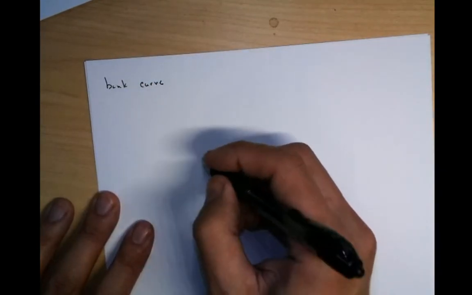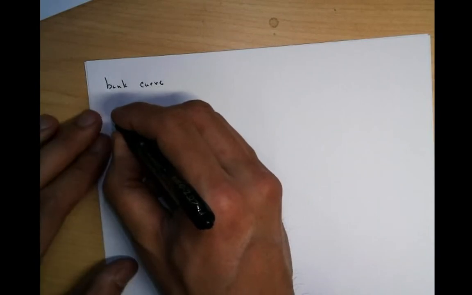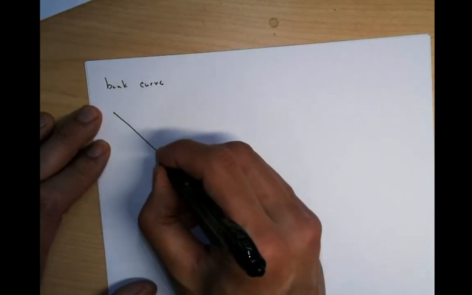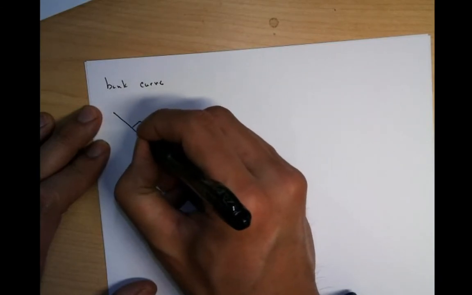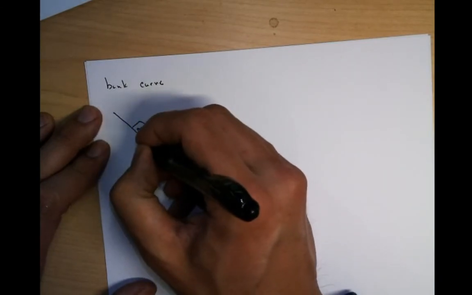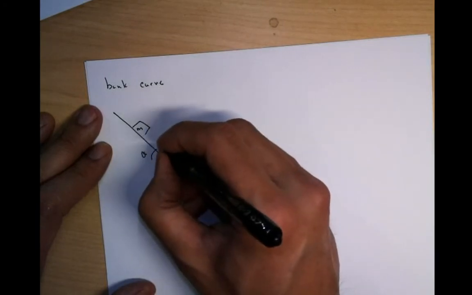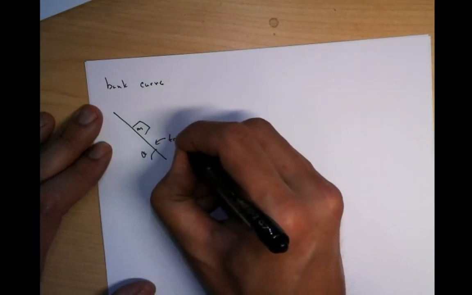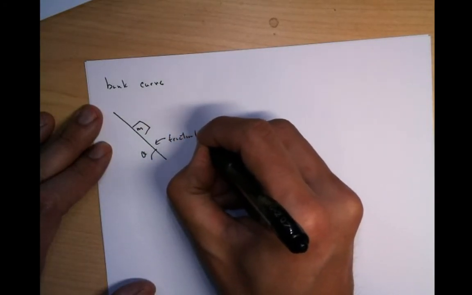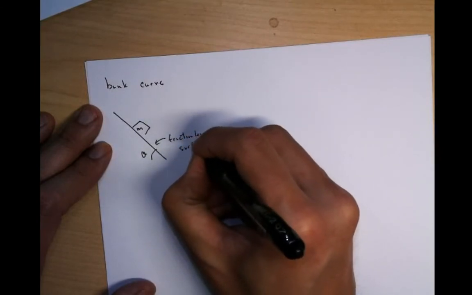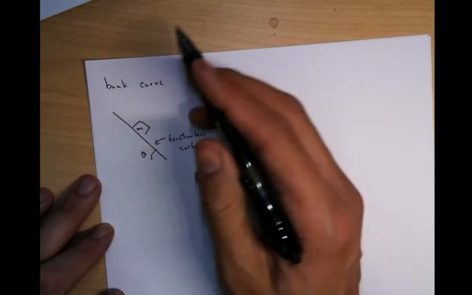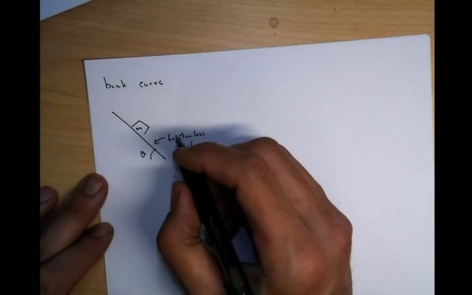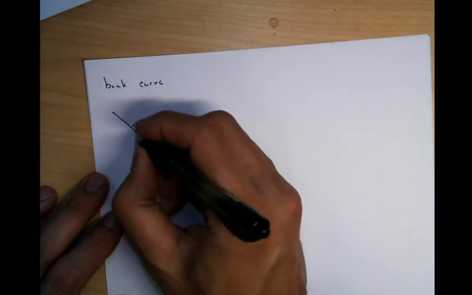Okay, so what you imagine is that you have some frictionless curve, right? And you have some mass which is sliding along this frictionless curve, right? And there's basically some value of theta such that this, and velocity such as this basically equals everything, right?